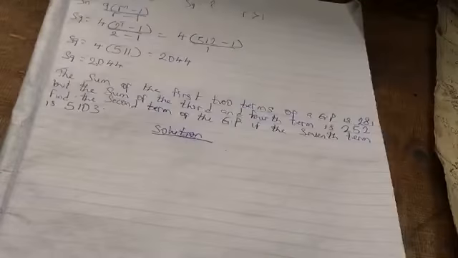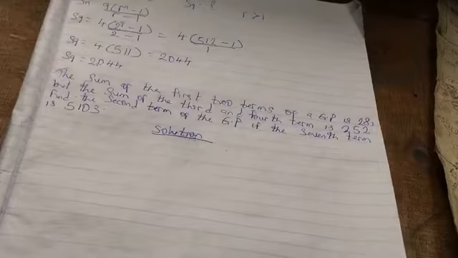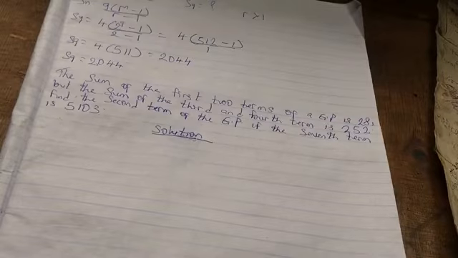So guys, this is the last question that I have for you on geometric progression, and it says the sum of the first two terms of a GP is 28, but the sum of the third and fourth term is 252. Find the second term of the GP if the seventh term is 5103. So let me break down the question first.